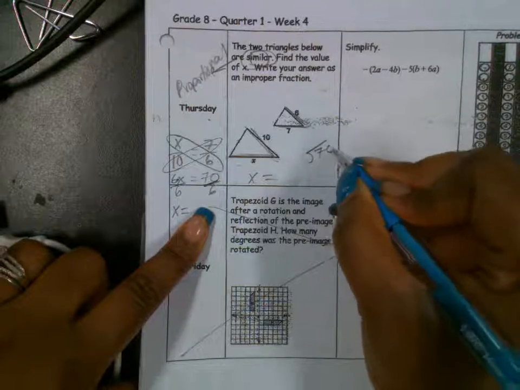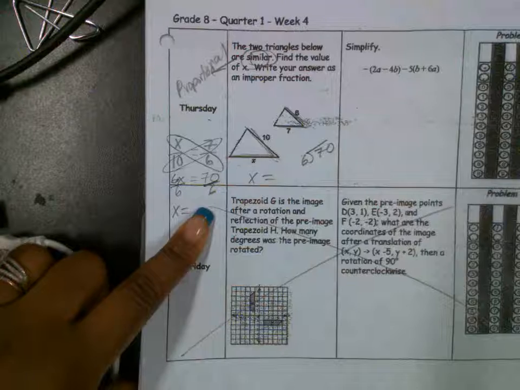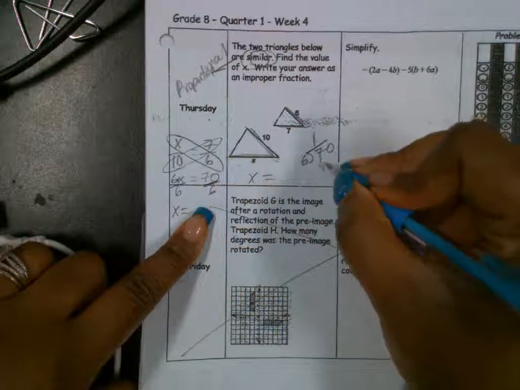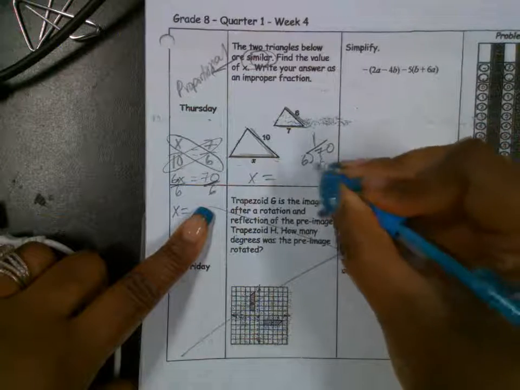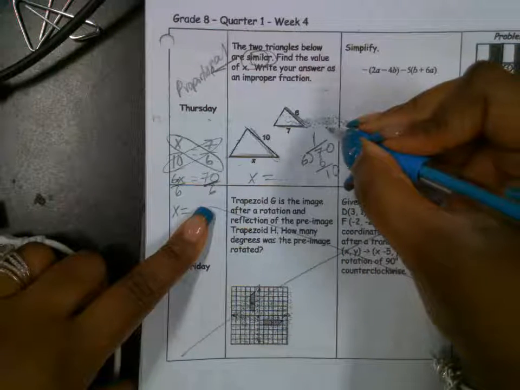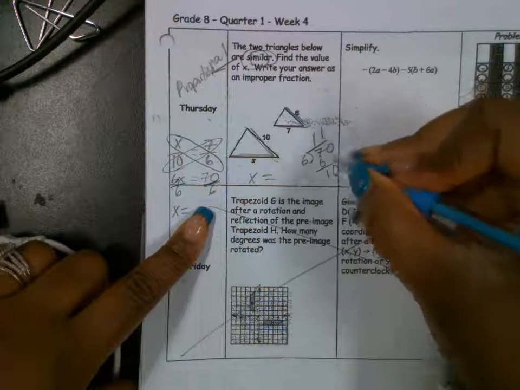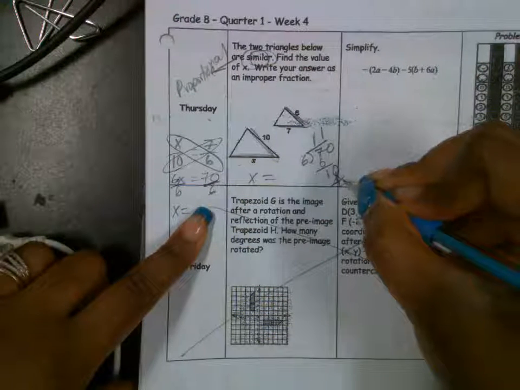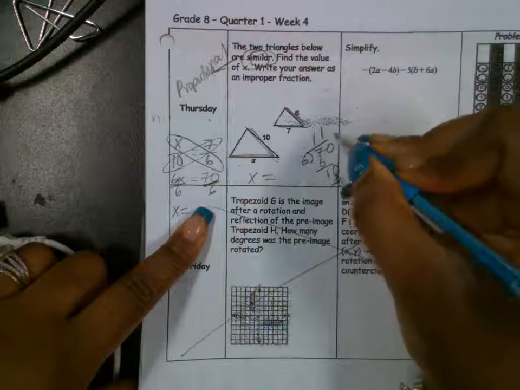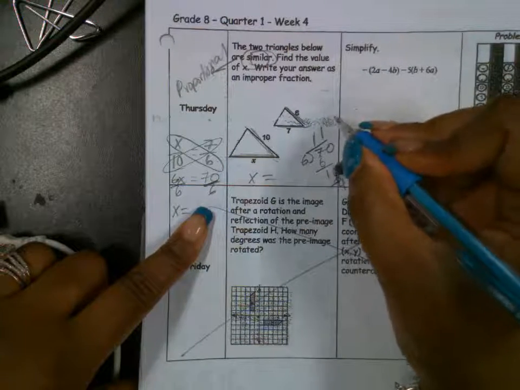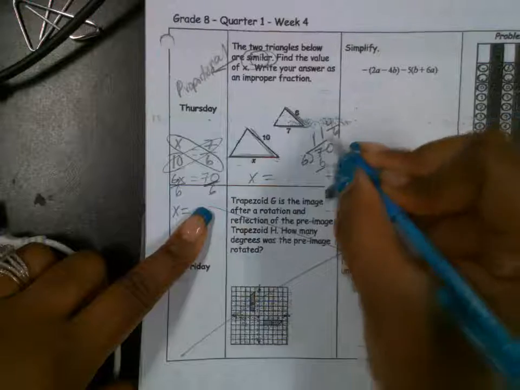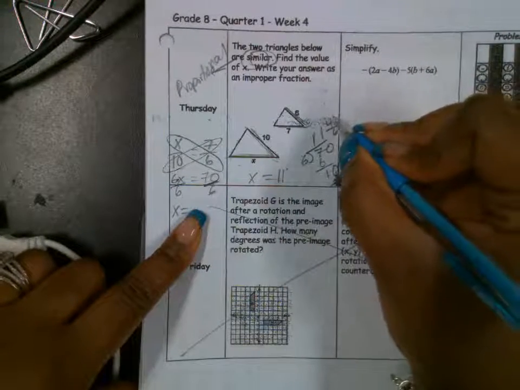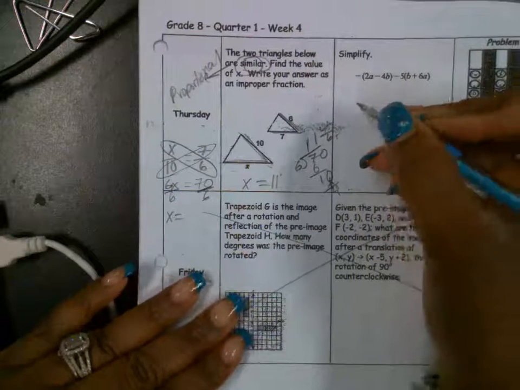70 here and 6 here. How many times will 6 go into 7? 1 here. That gives us 6. This is 1. How many times will 6 go into 10? Once. And how many remain? 4. So let's do 11 and 4 over 6. How do you reduce 4 over 6? What goes into both 4 and 6?